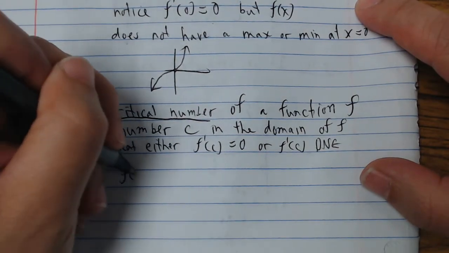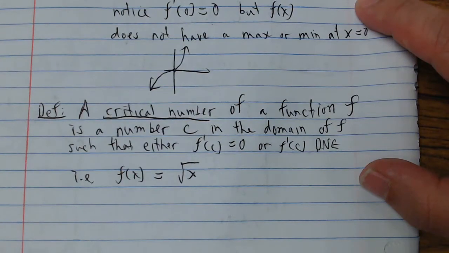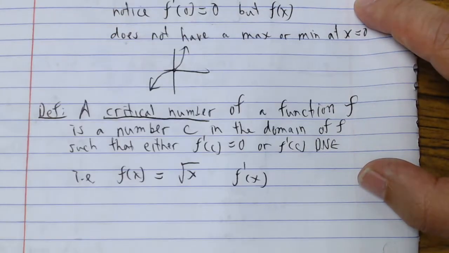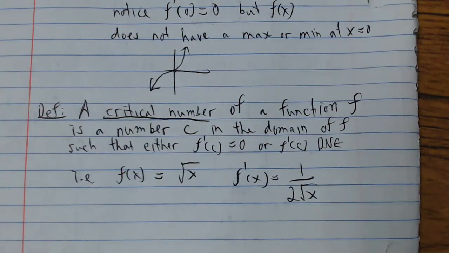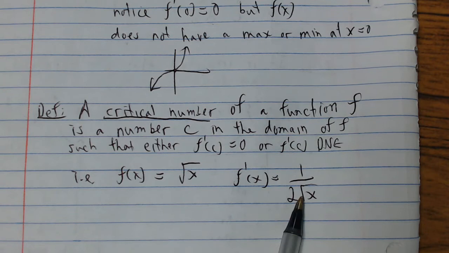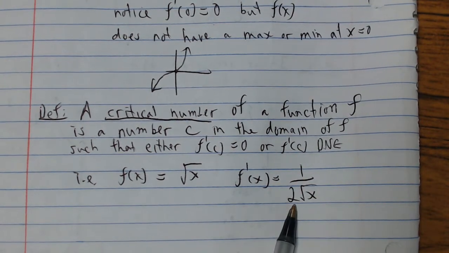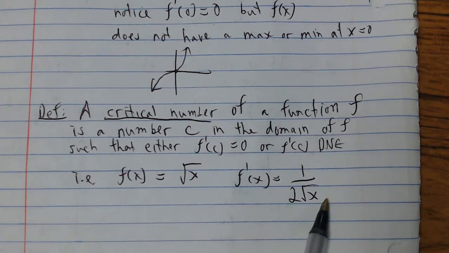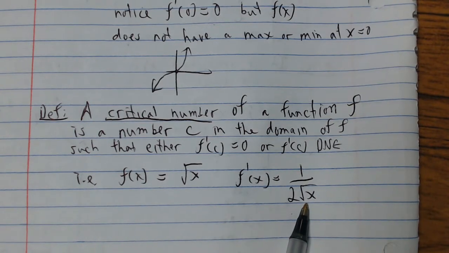If I have f of x equals the square root of x, what do I notice here? If I find the derivative of this, what is it? It'll be 1 over 2 root x. Now, my question to you is, the derivative of f, which is 1 over 2 root x, when is this 0? When you look at this, actually the derivative never equals 0. So then the question is, when is this undefined? Well, you notice that this is undefined in infinitely many places.